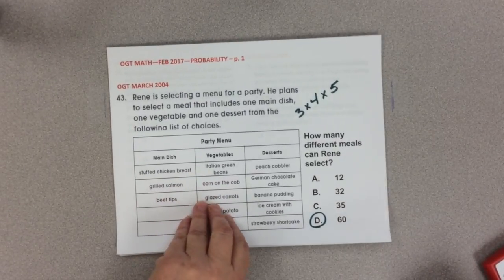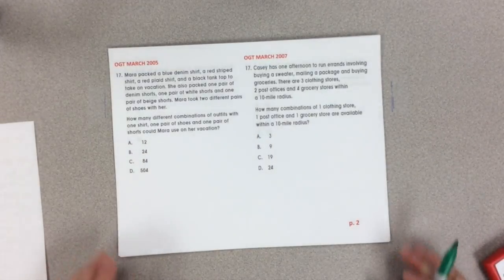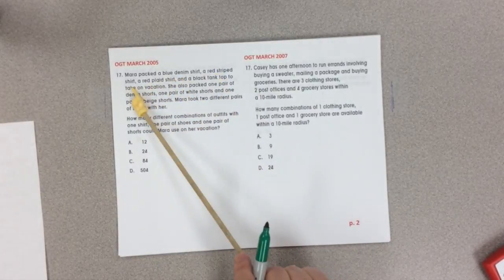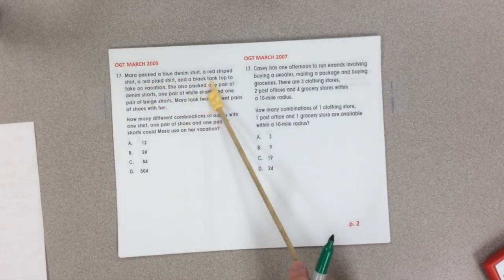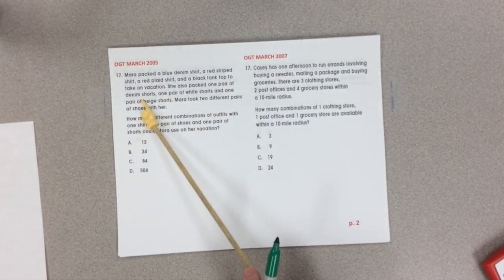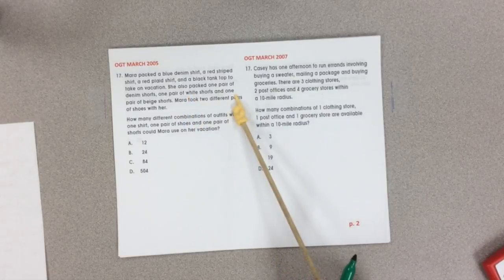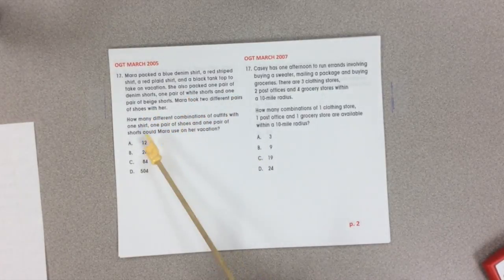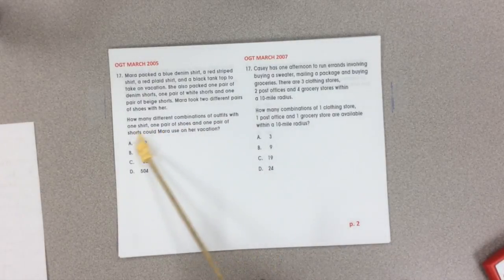I think we're going to have another one similar to that. Here we go. Mara packed a blue denim shirt, a red striped shirt, a red plaid shirt, and a black tank top to take on vacation. She also packed 1 pair of denim shorts, 1 pair of white shorts, and 1 pair of beige shorts. She took 2 different pairs of shoes. How many different combinations of outfits?